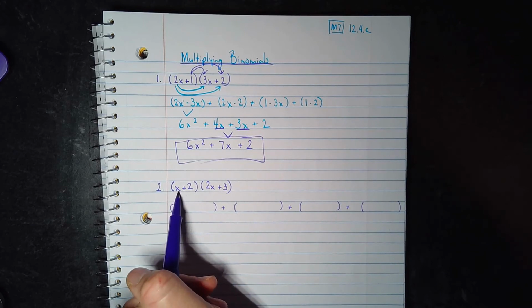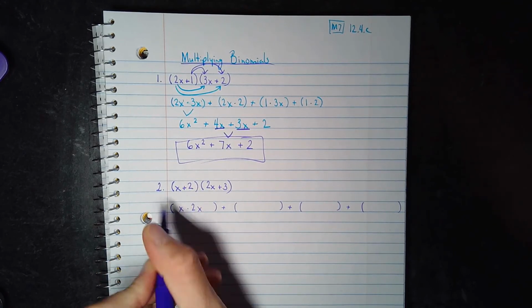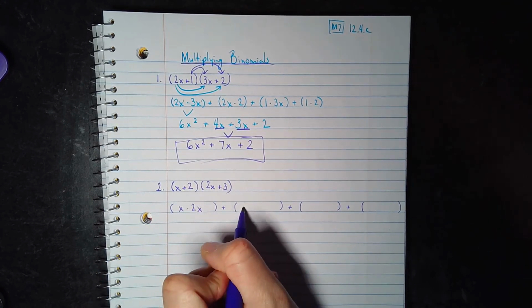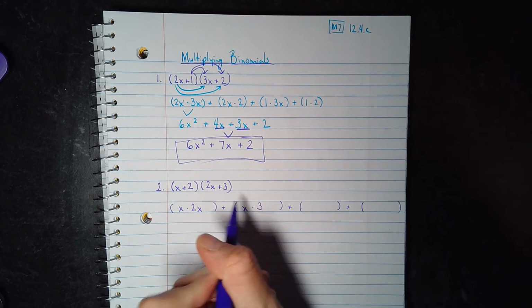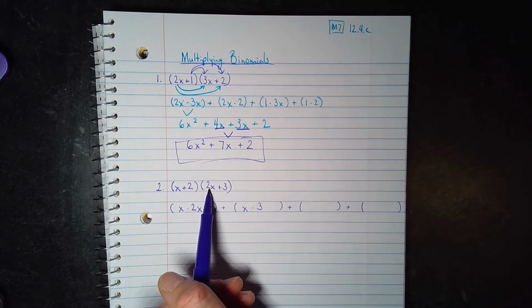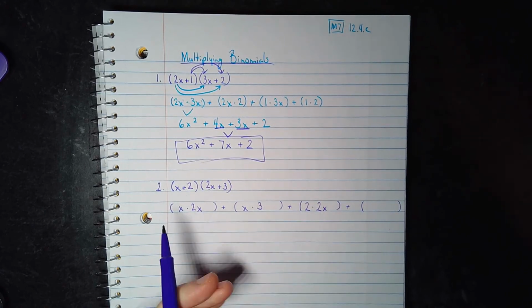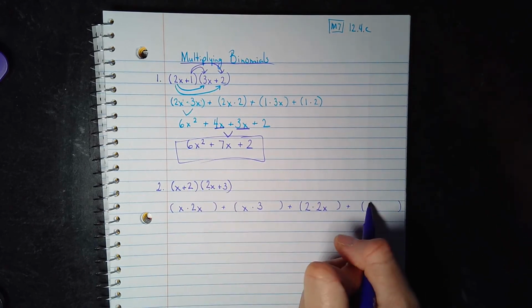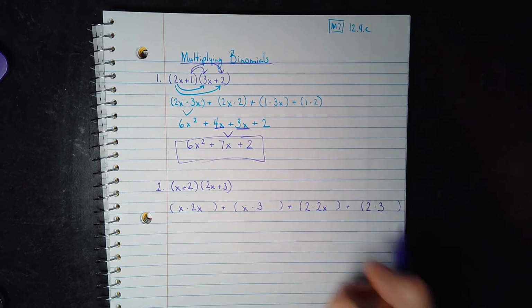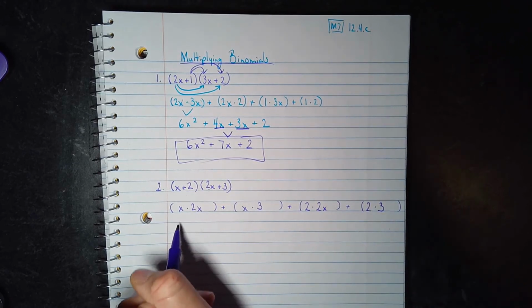And then we need to take x and multiply it by these two. So x times 2x is going to be our first one. And then x times 3. And then we're going to go to that second term here, and we're going to do 2 times 2x. And then we're going to do 2 times 3. And so now that we have our 4 expressions set up, let's go ahead and simplify them.